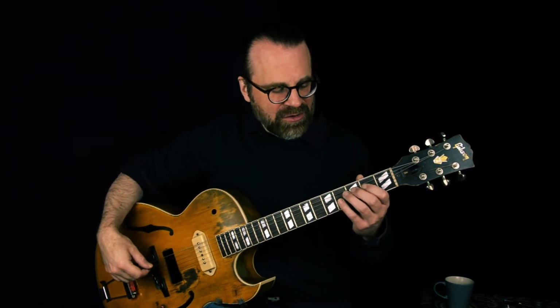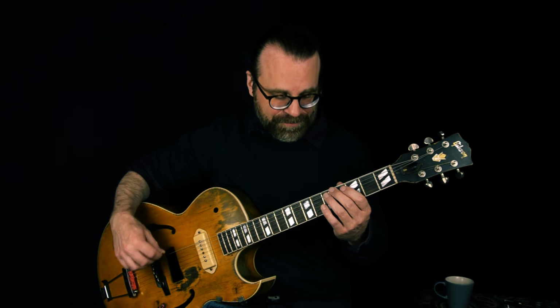And we can also play that note by just playing this harmonic here on the E string, then we know exactly about the intonation.